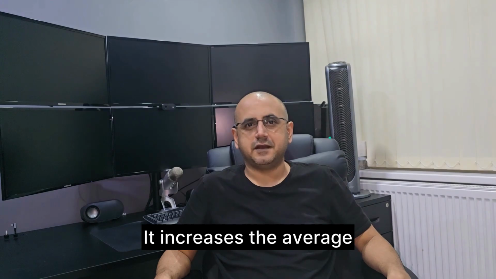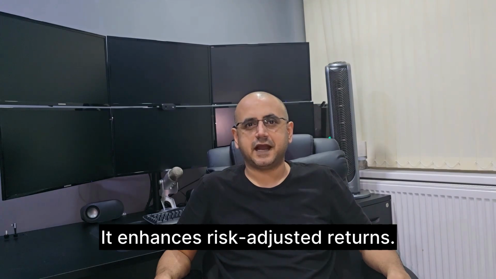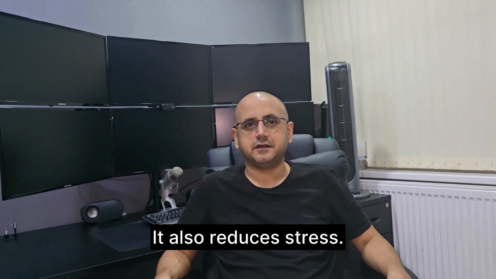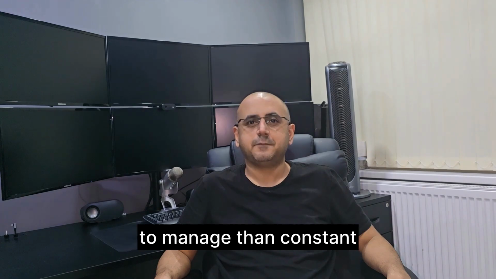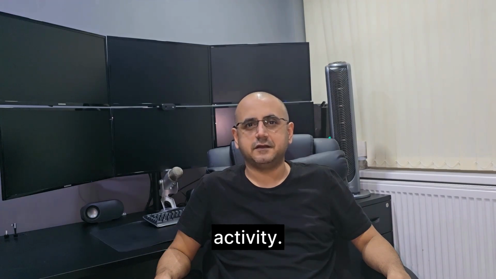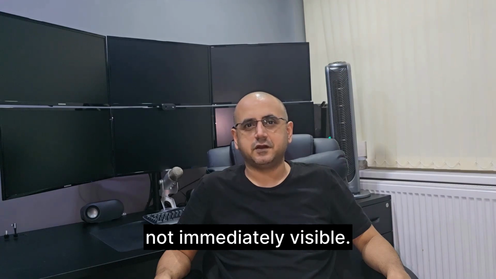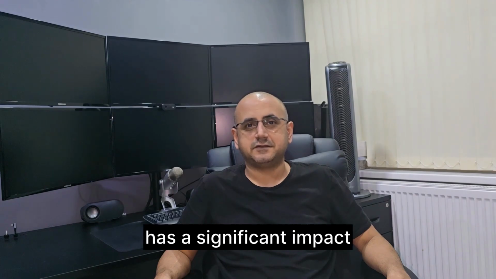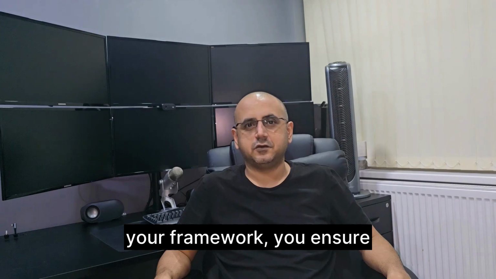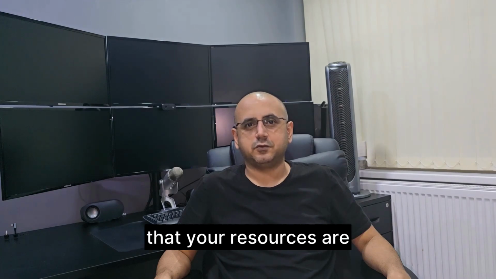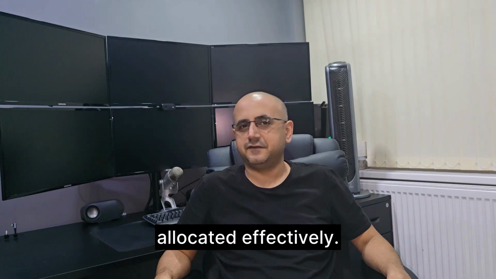It increases the average quality of trades. It enhances risk-adjusted returns. It also reduces stress. Fewer trades, taken with higher conviction, are easier to manage than constant activity. Opportunity cost is often overlooked because it is not immediately visible, but over time it has a significant impact on performance. By incorporating it into your framework, you ensure that your resources are allocated effectively.